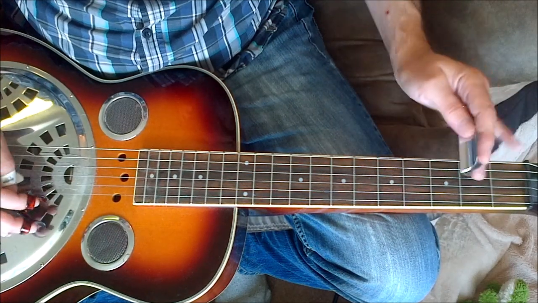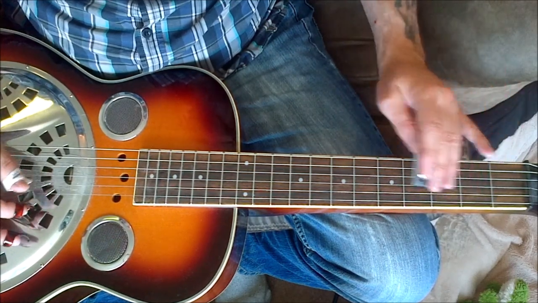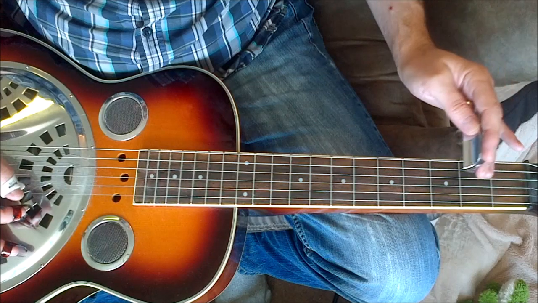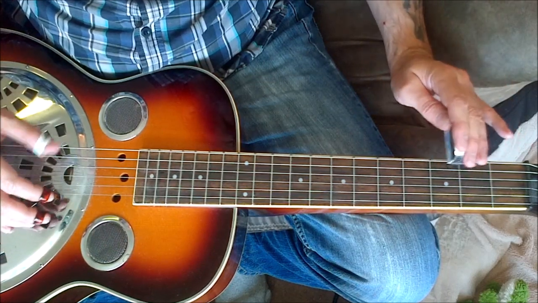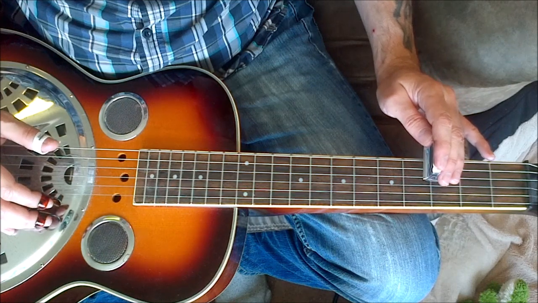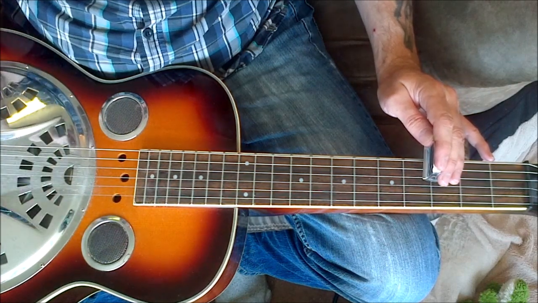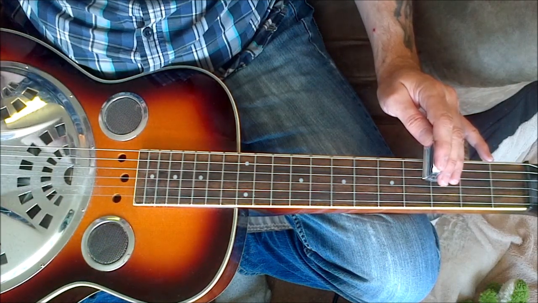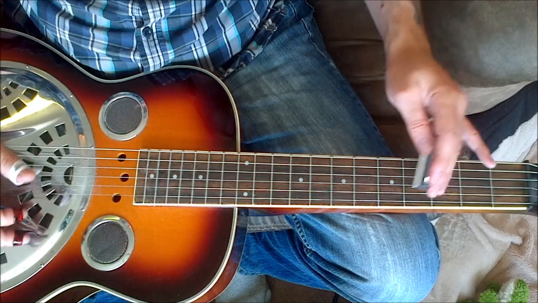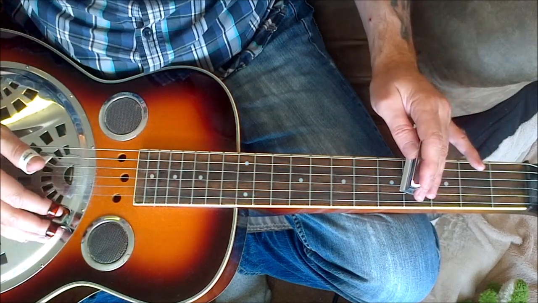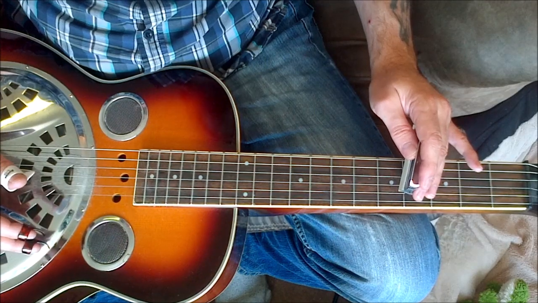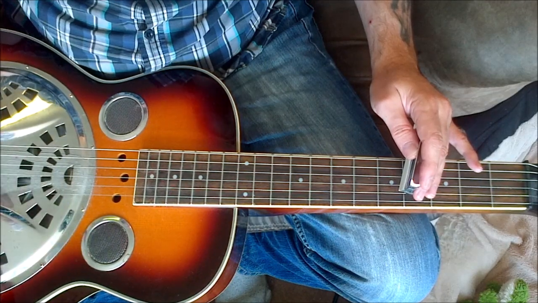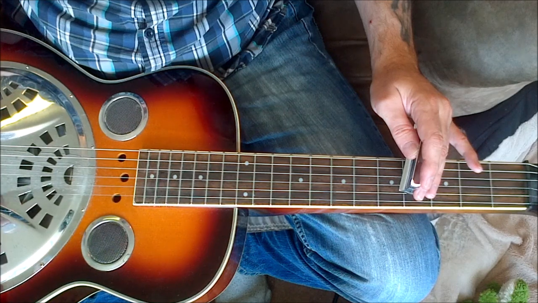So by learning these little scale positions, it's not about practicing scales over and over, like I've said before in my other video on Open D. It's about getting those relationships between notes into your head, and then at will you can go between the major scale and the pentatonic scale.